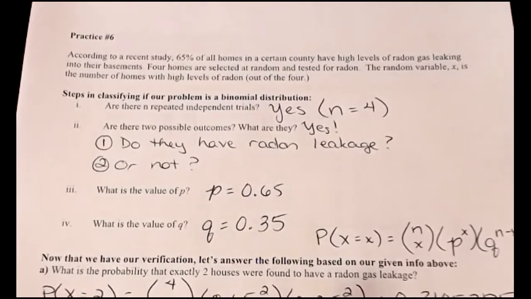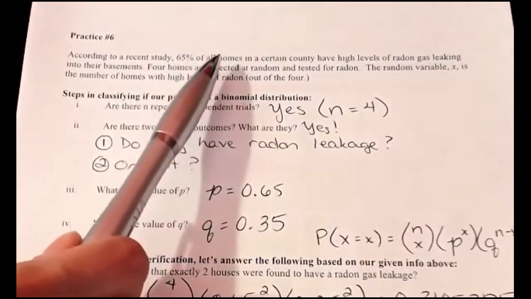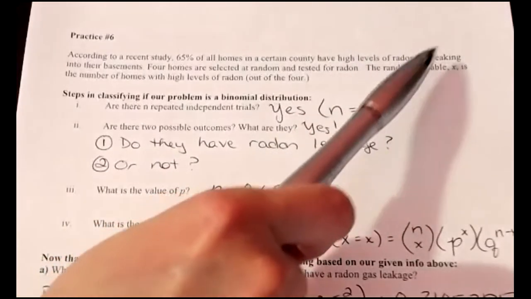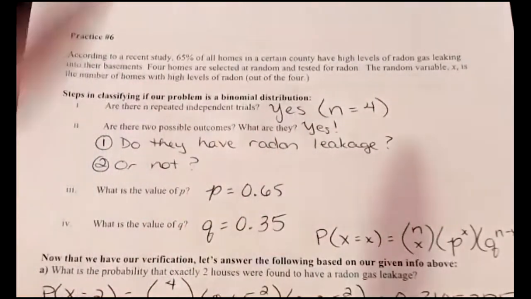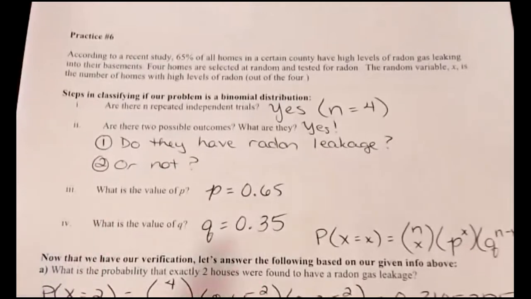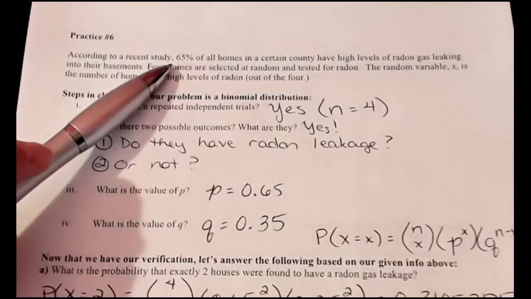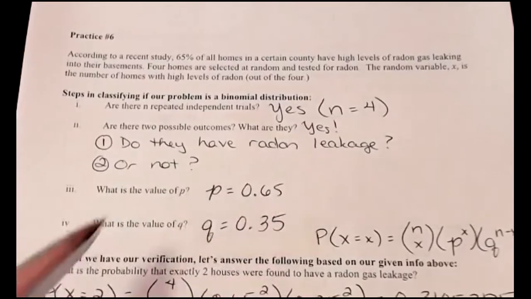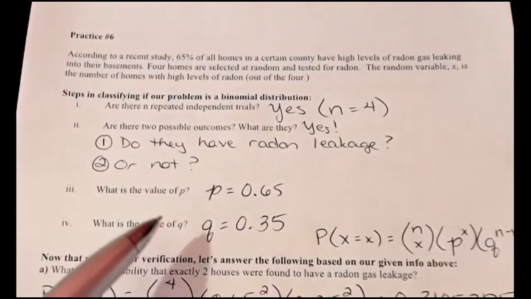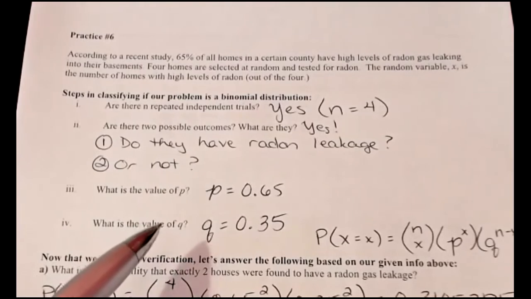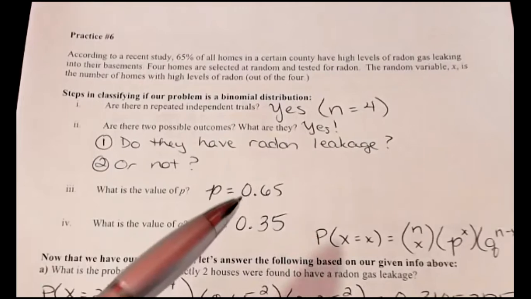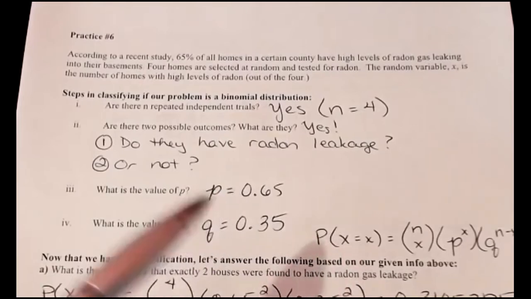And the reason being, notice we have 65% of all homes in a certain county have high levels of radon gas leaking into their basements. So success in this case is, do they have radon gas leakage? We're told the probability is 65%, so we write it as a decimal. If P is 0.65, Q, the probability of not having high levels of radon gas, is 0.35. It's whatever's left. When we combine these, we get a total probability of 1.